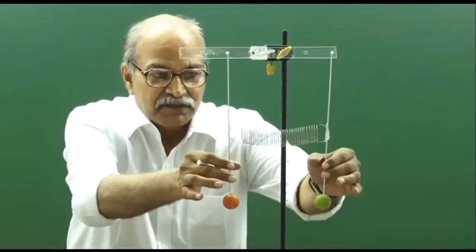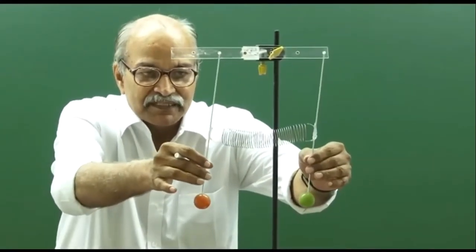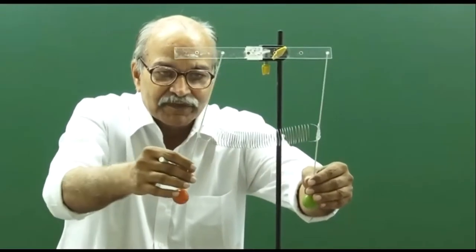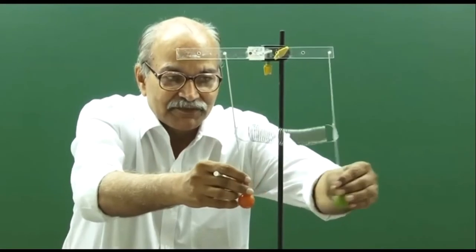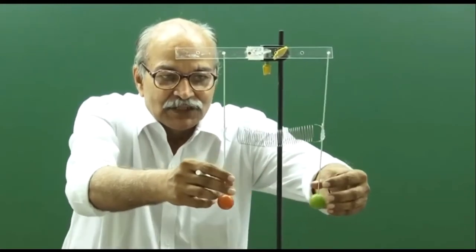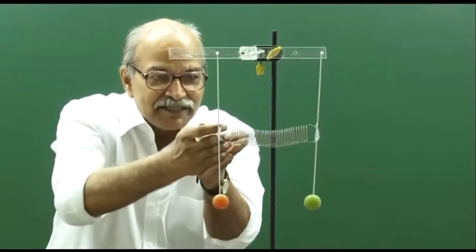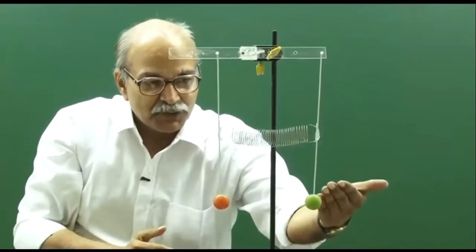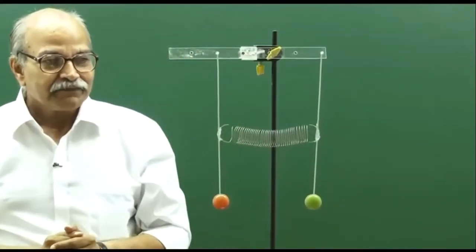If the length of the spring changes, it will exert force on this ball as well as on this one. So the motion of one ball will affect the length of the spring, and that will affect the force on the second ball. That is how these balls will interact.